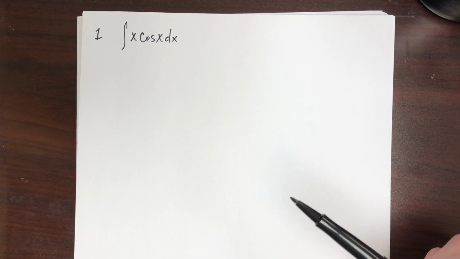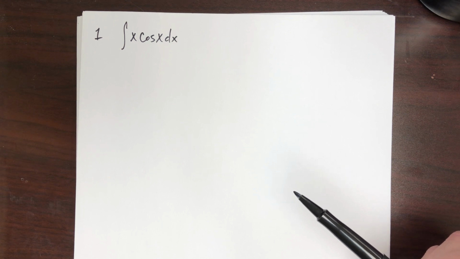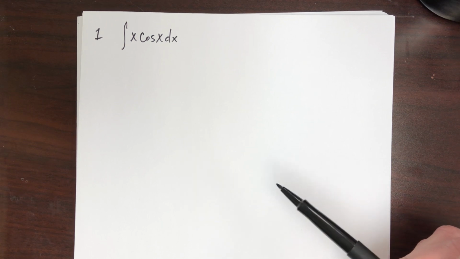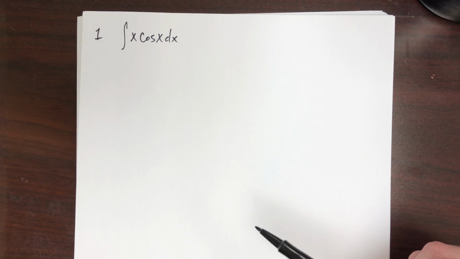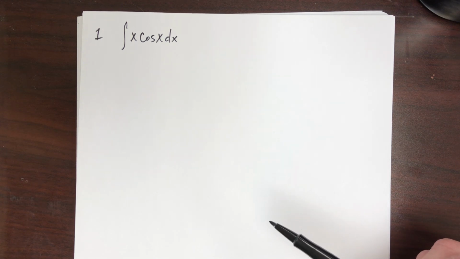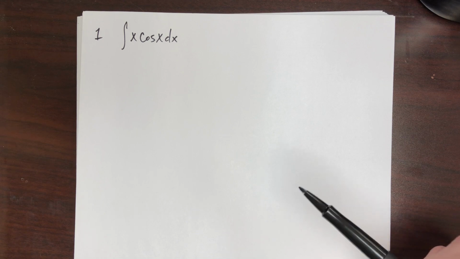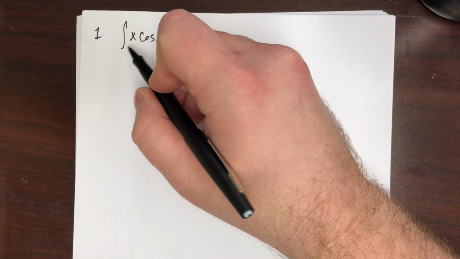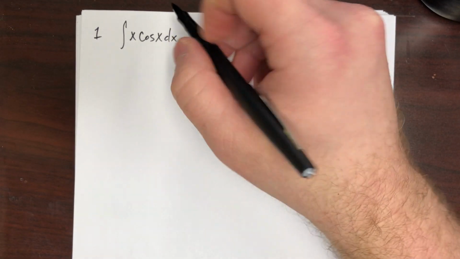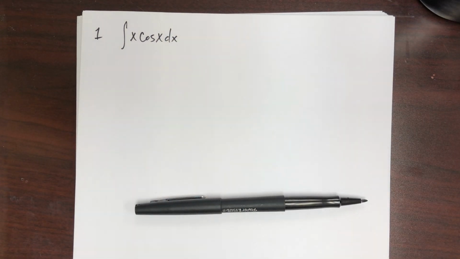How do I integrate this? Do I try U-substitution? U-substitution generally is one of the first places I go with things. But if we were to try it here, the derivative of x is not present, and the derivative of cosine is not present. And if you remember U-substitution, that's kind of a requirement. Sometimes there's ways to play with it, but there's nothing here.